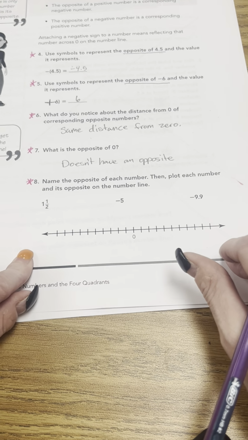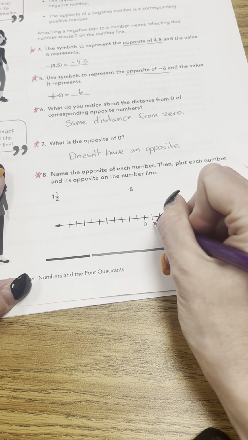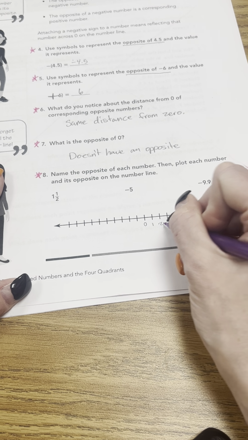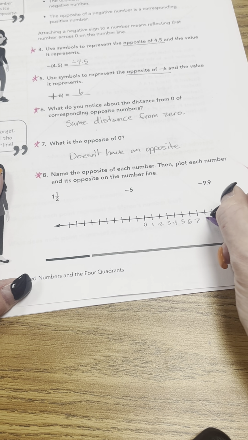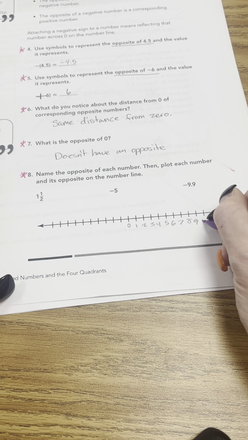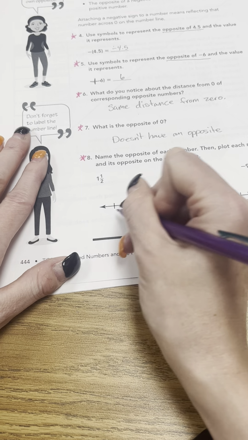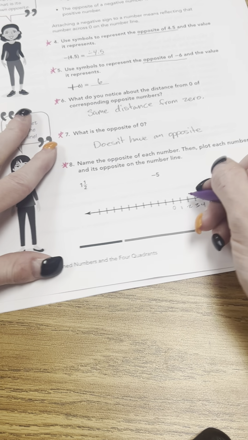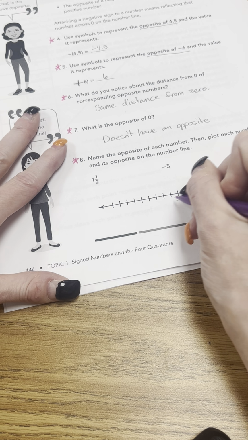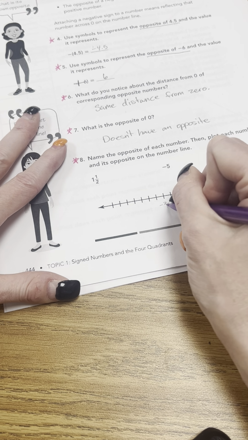This number line isn't labeled, so let's go ahead and label it. This is 1, 2, 3, 4, 5, and so on. And I'm going to do the same thing over here, but we just learned that to the left of the 0 is negative. So it's going to be -1 and so on.